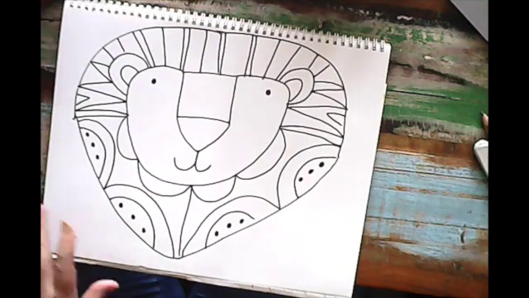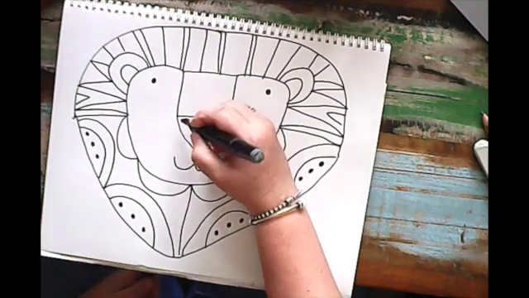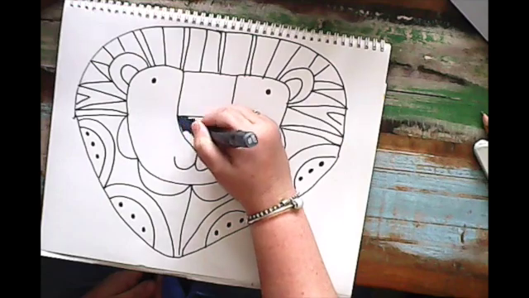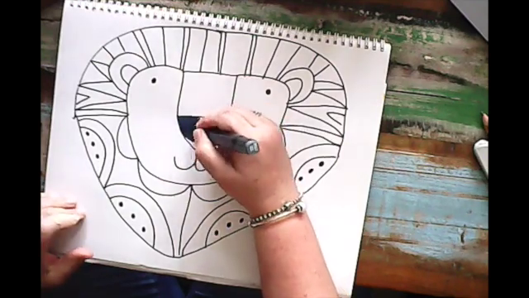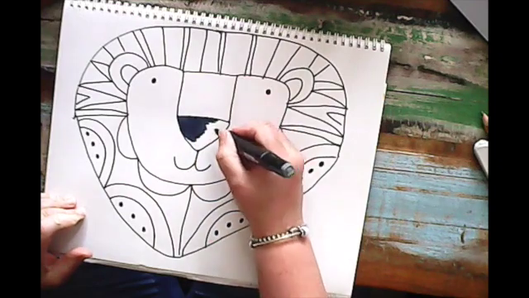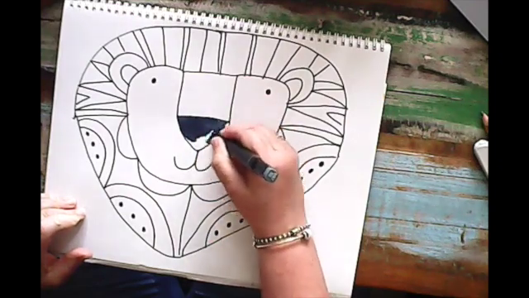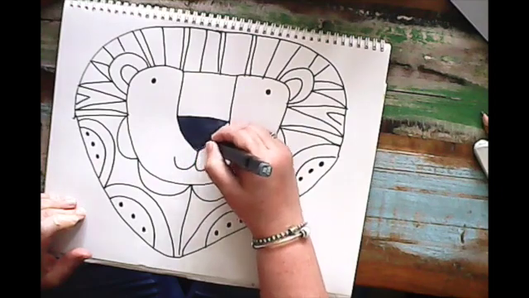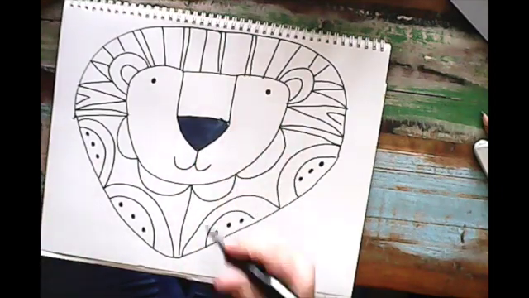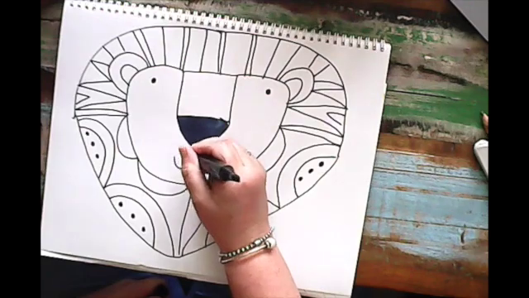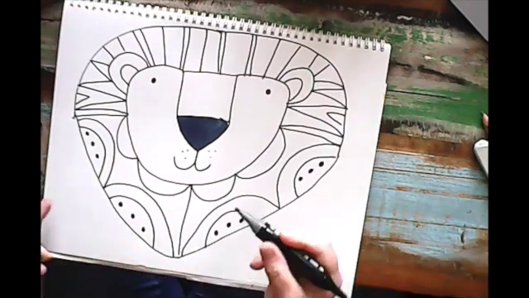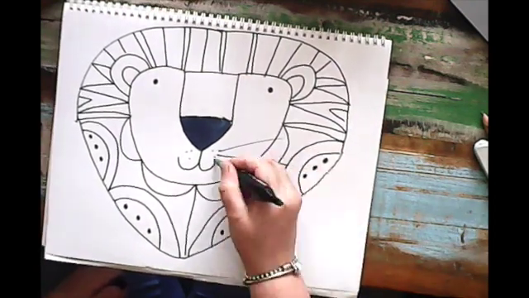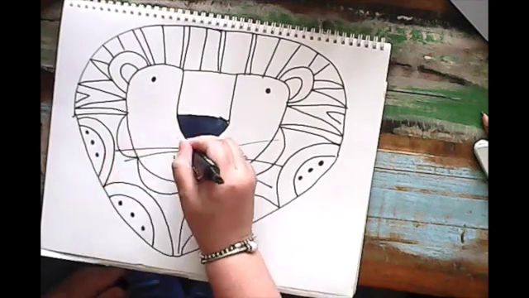First of all, I'm going to find a grey or a black for the nose. Here we go. It's like a bluey grey. I'm going to give him some spots. Then I'm going to add some whiskers. Whiskers. 1, 2, 3.